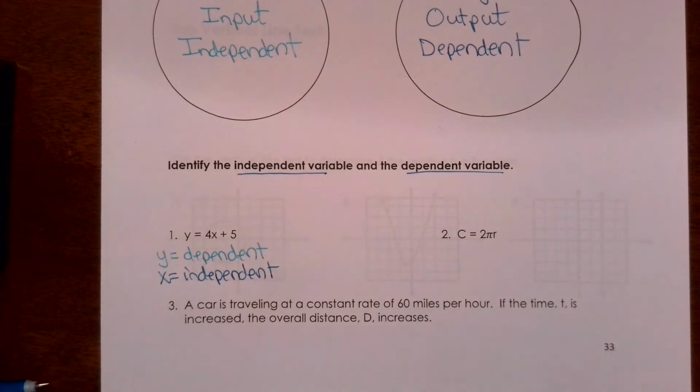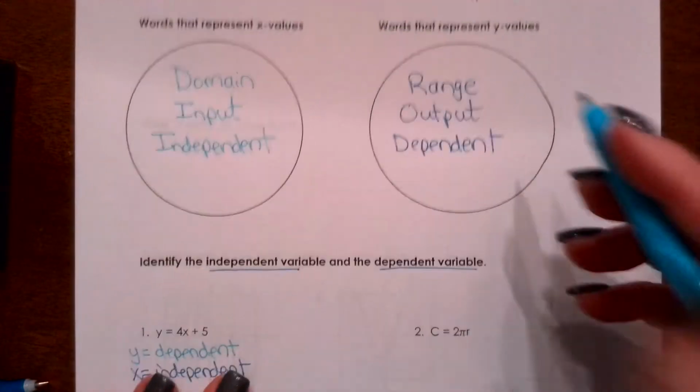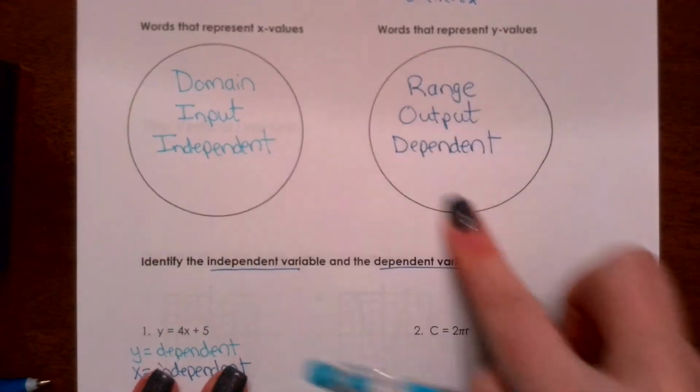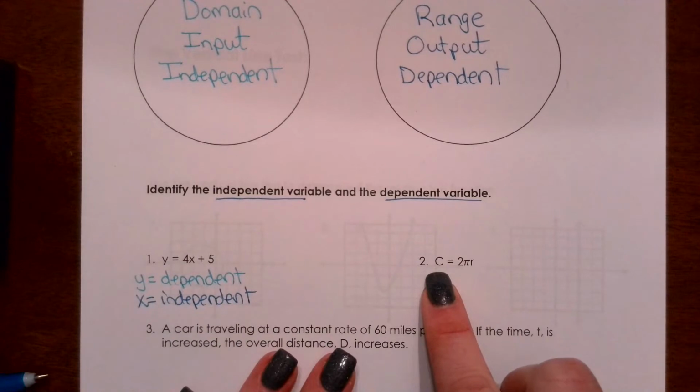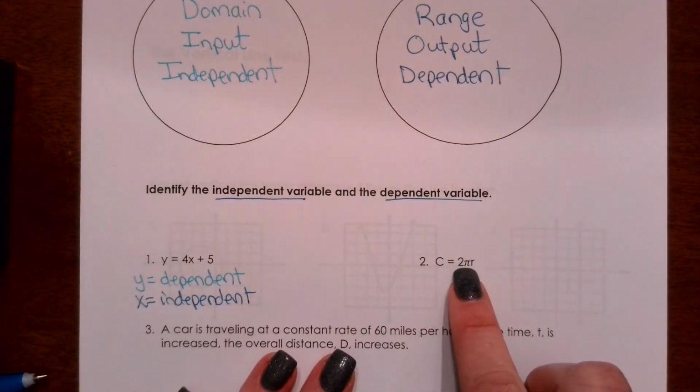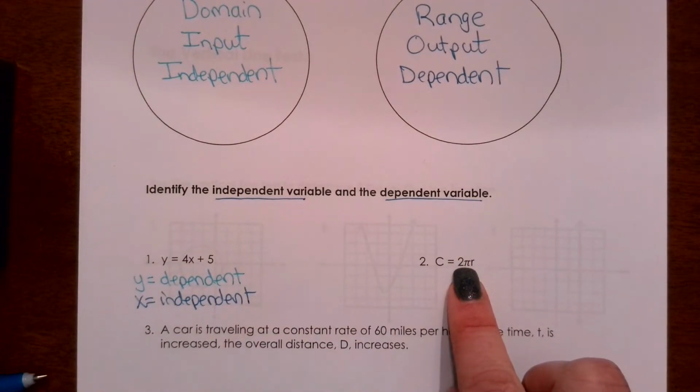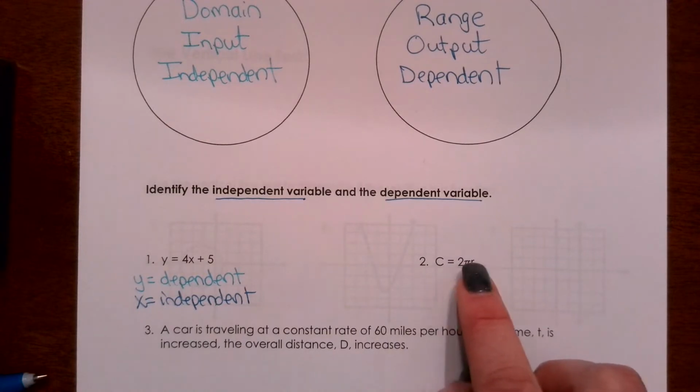Let's look at this one. C equals 2 pi r. You might not recognize this, but this is the formula for the circumference of a circle. So if C is 2 times pi, and pi has a predetermined value, or a constant value, pi is pi, and 2 is its own number, r is what could change.